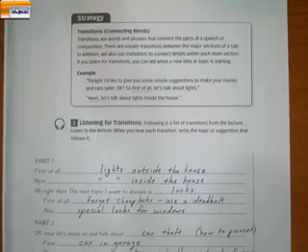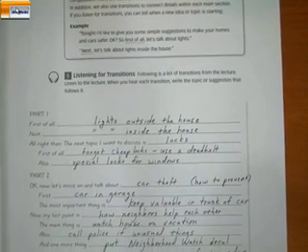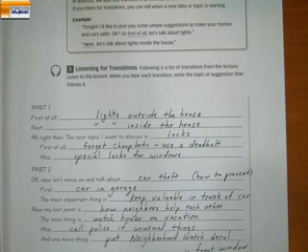Now, I have filled in these notes for you, and you could have done this as well. Maybe you did it. I hope you did. You had the material for it. Notice the transition. First of all, this is our first topic. Lights outside the house, and notice lights inside the house.